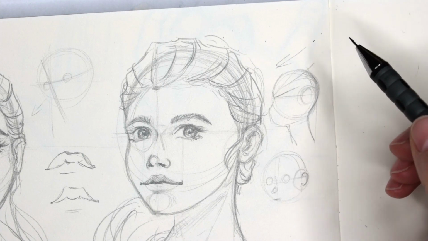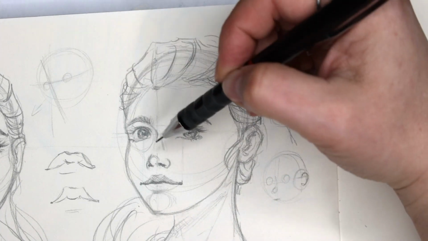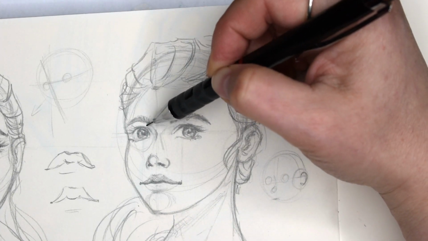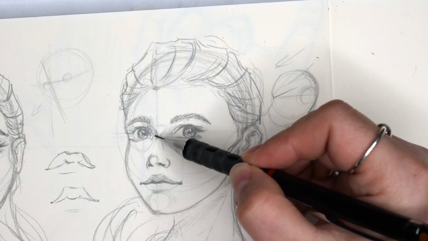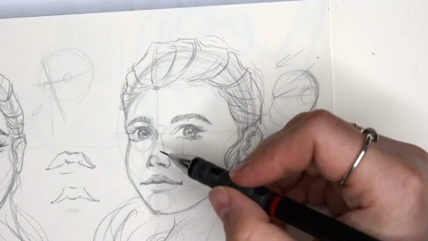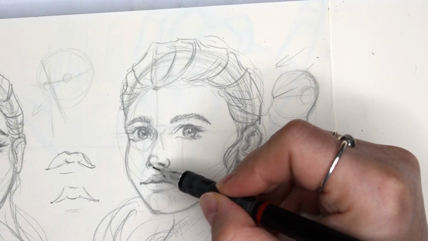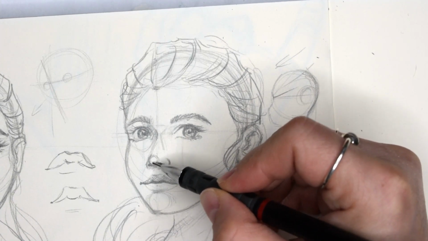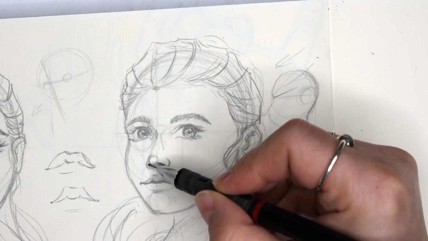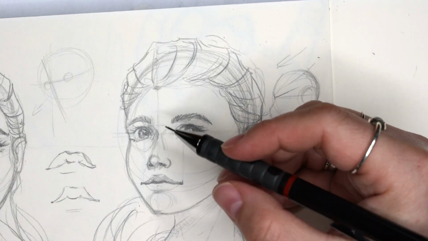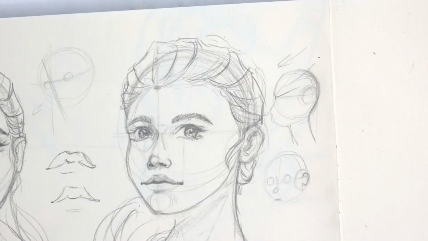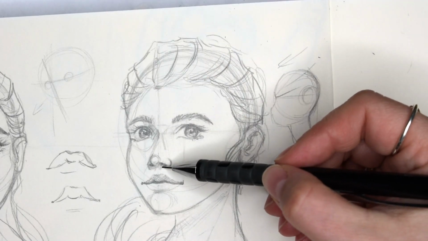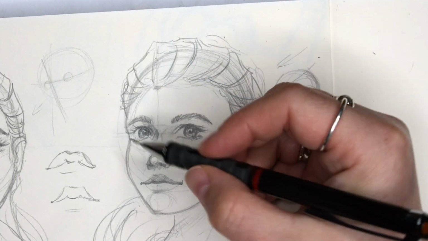If we say the light comes from here, then all these parts should be a bit darker. Again, like we did here. This part is always darker than the rest because it goes down, and when the light comes from the upper part, of course, this is a shadow.